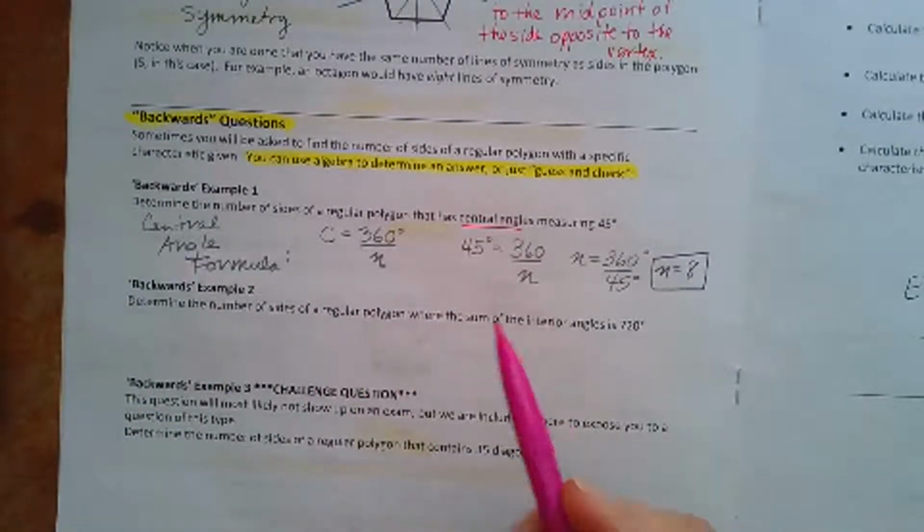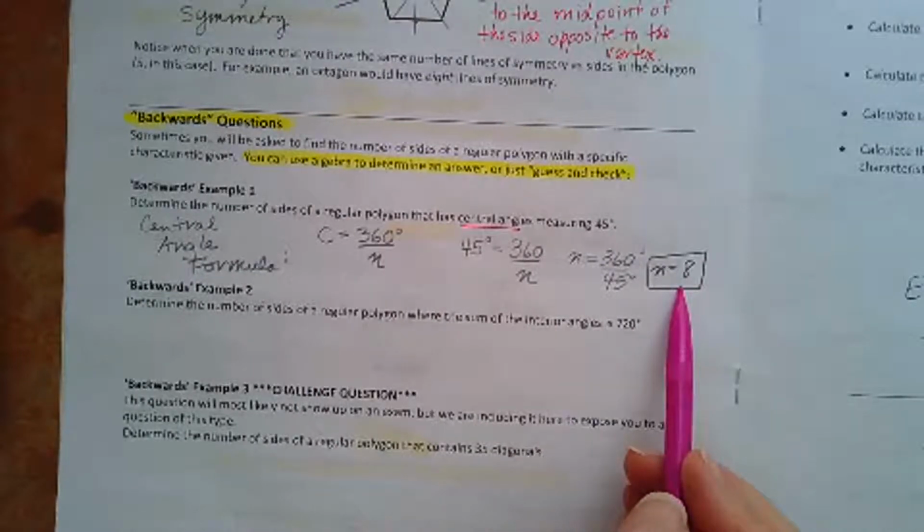However, you're just playing around, or maybe you even remember from working with an octagon before, like in a previous question, that n equals 8.